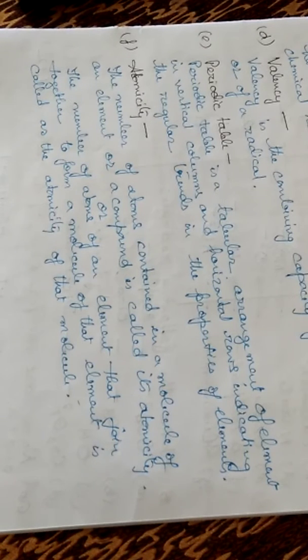Now what is atomicity? The number of atoms contained in the molecule of an element or a compound is called its atomicity. How many atoms are there in one molecule of that element or compound is called its atomicity. Or you can say the number of atoms of an element that join together to form a molecule of that element is called its atomicity.